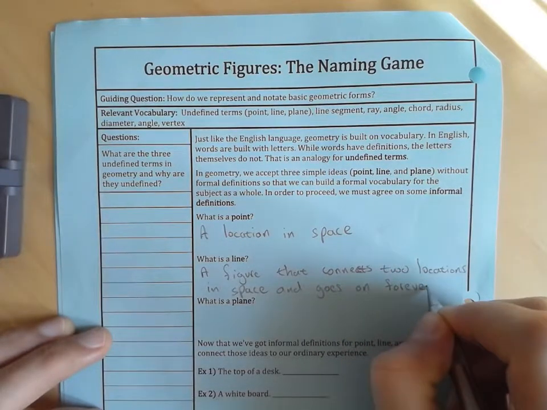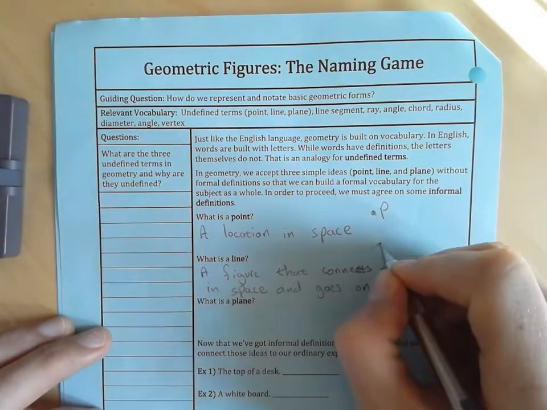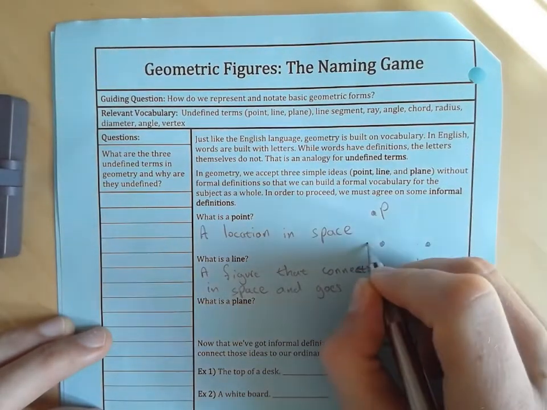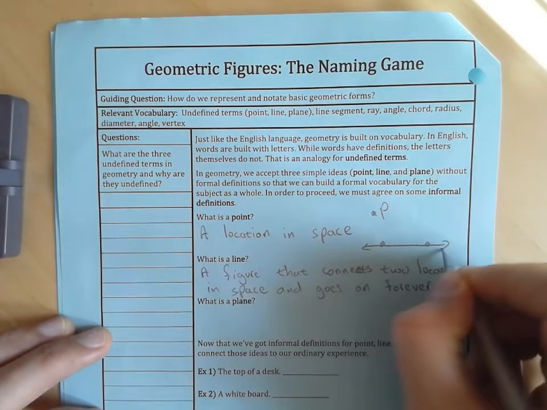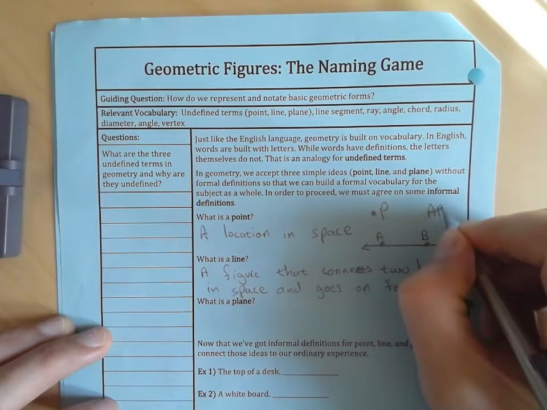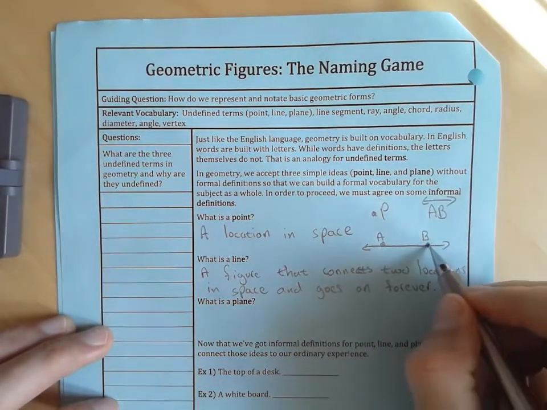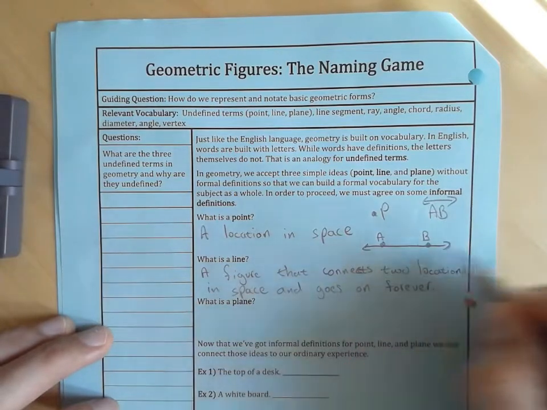So here we have a point, say point P, and then this would be an example of a line AB. And we would identify line AB that way. And then we'd have the arrows on the end signifying that the line does in fact go on indefinitely.